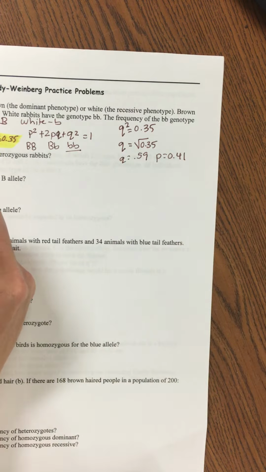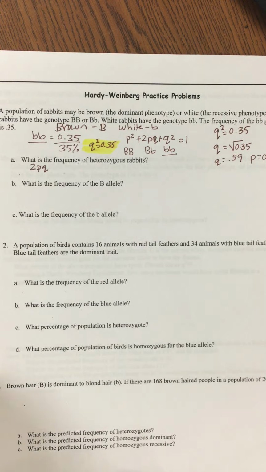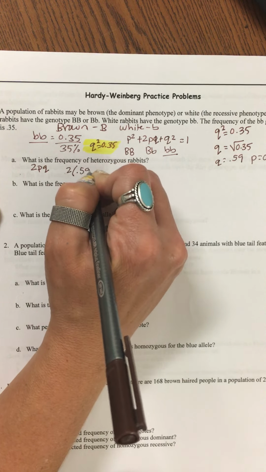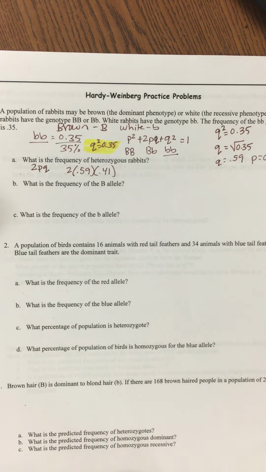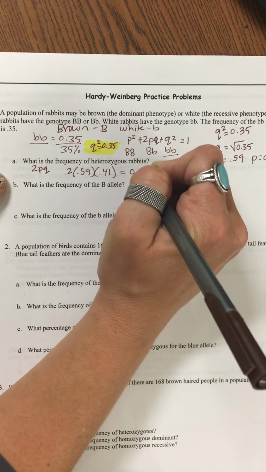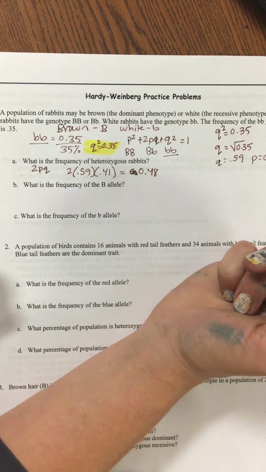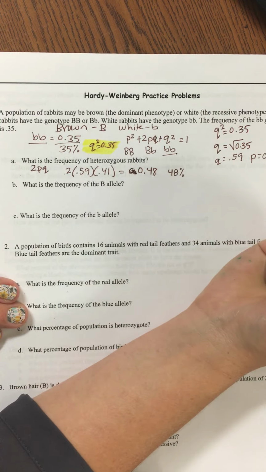So if I want to find the heterozygote frequency, or what percentage of the population is heterozygote, I'm going to do 2 times 0.59 times 0.41, and you just multiply that across, and you get 0.48. Now what that really means is 48% of the population is heterozygous.